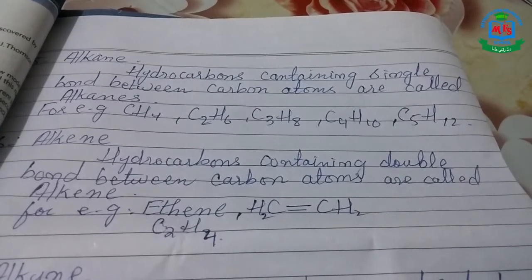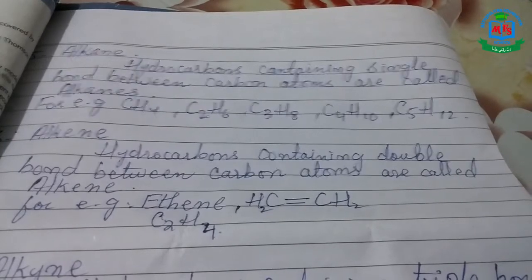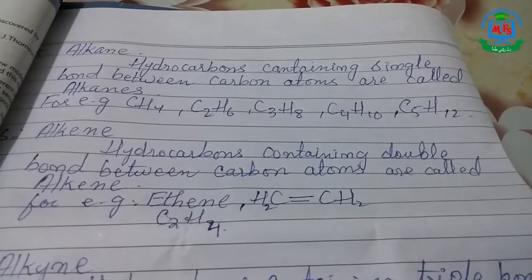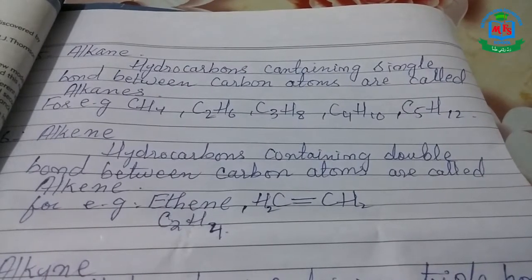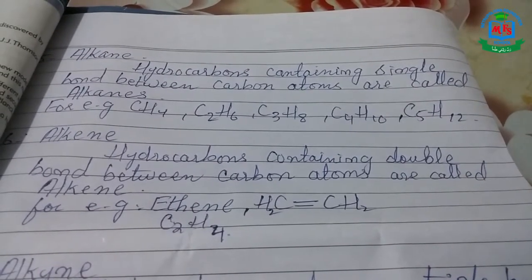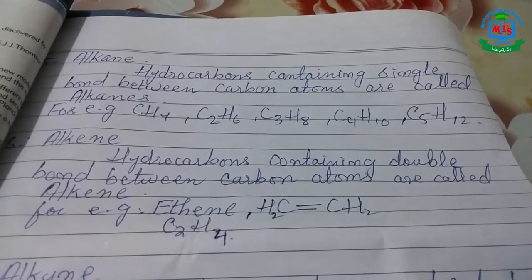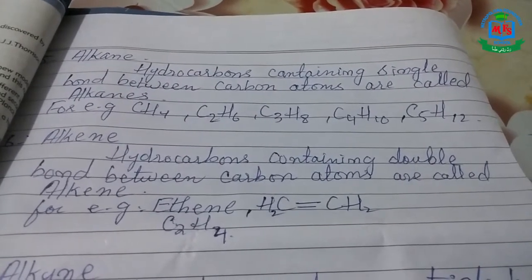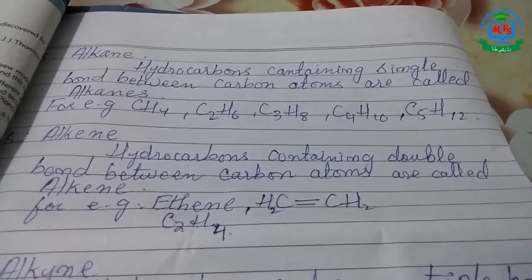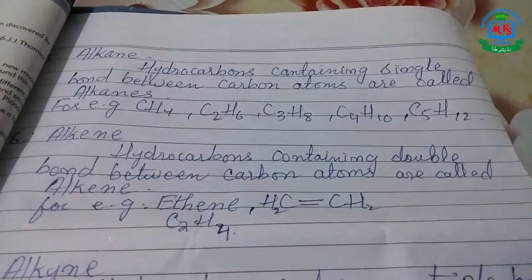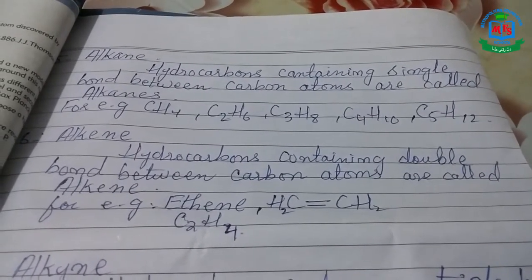The fifth member of alkane is pentane, and the formula of pentane is C5H12. These are members of alkane. Other members of alkane are also found, like hexane, heptane, octane, nonane, decane. We study these members at the end of the lecture.